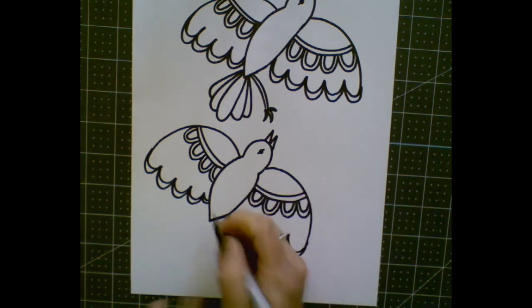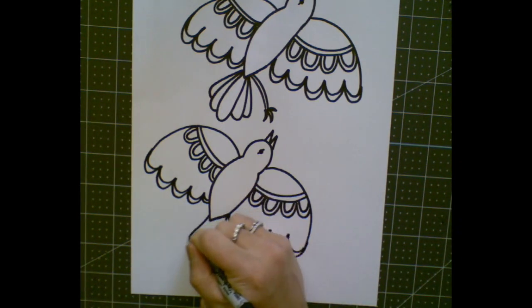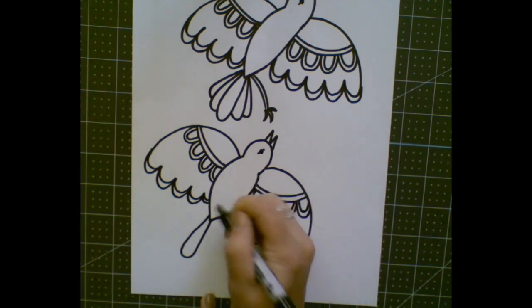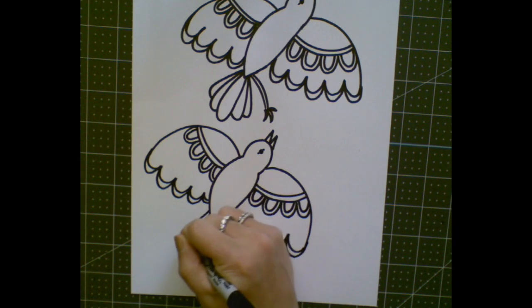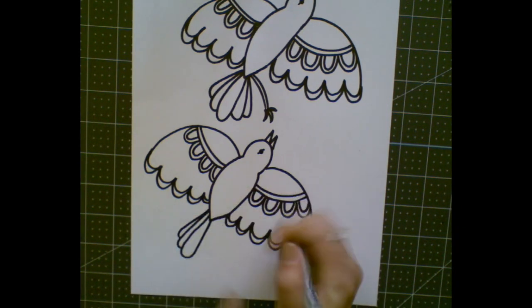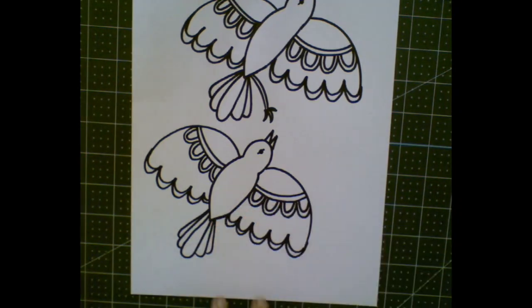I'm going to draw this guy's tail. It starts right at the end of his body, out, curves around, comes back in. Go over a little bit, start at his body, out, curve in, out, curve in towards the middle. Voila. I'm not going to draw feet on this guy. I'm going to have his feet tucked in underneath him.